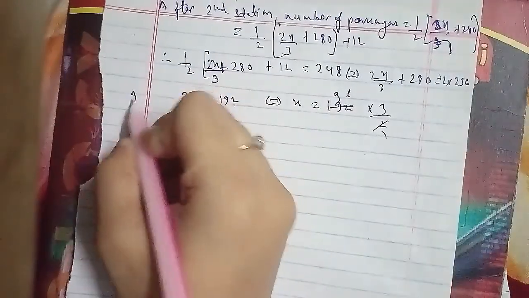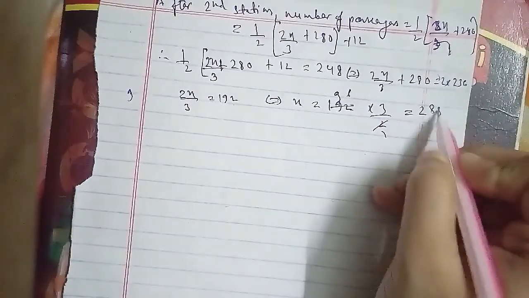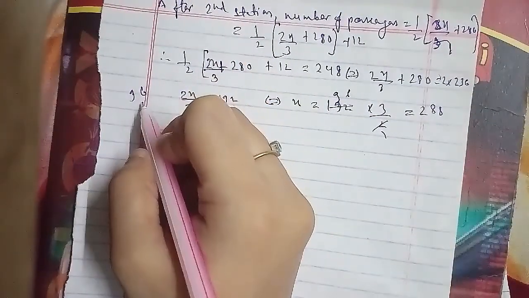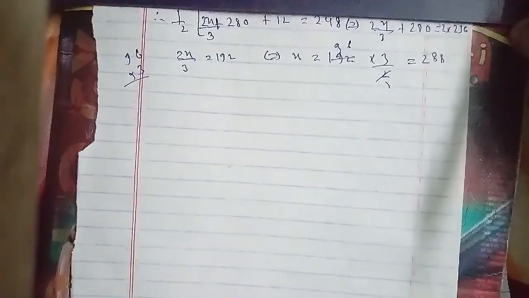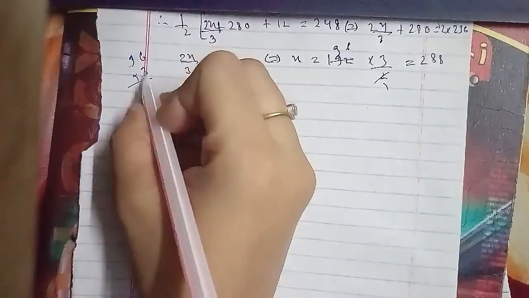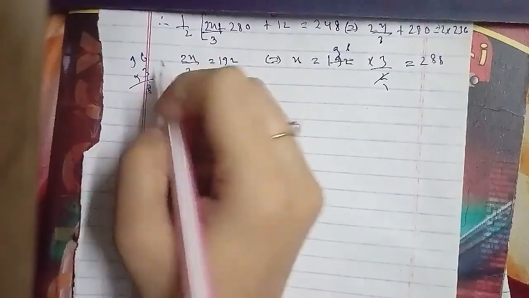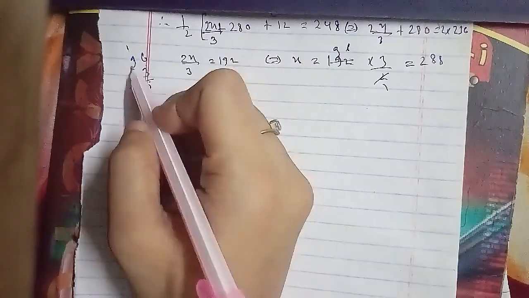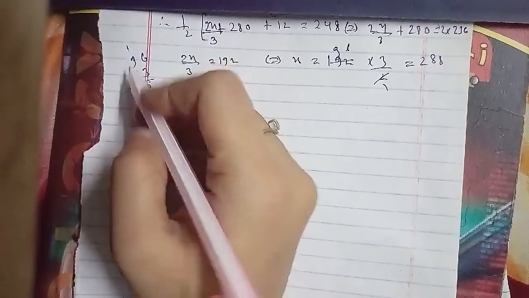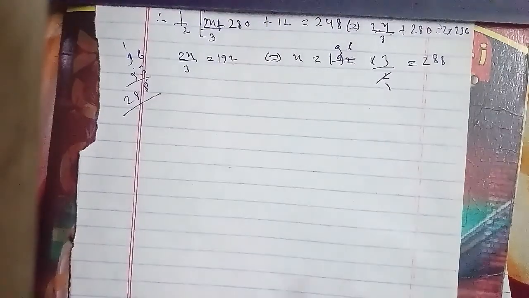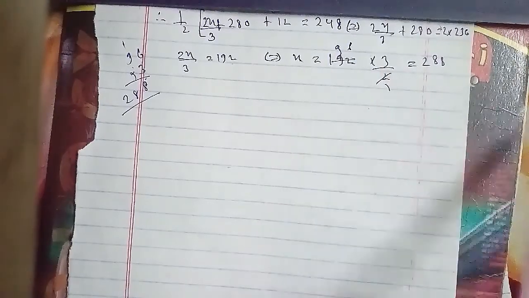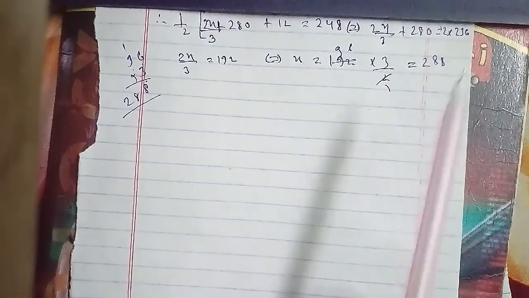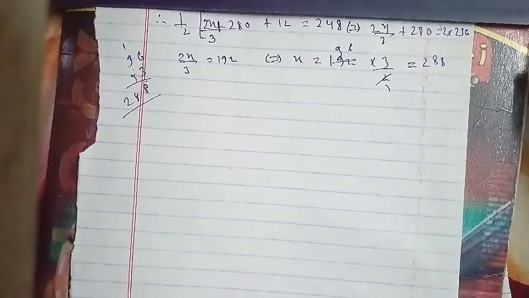The question states that if a square plus b square is equal to 117 and ab is equal to 54, then find the value of a plus b and a minus b. Not a problem, we will do that. If a square plus b square equals 117 and ab equals 54, then find the value of a plus b, a minus b. So let's go ahead with that.